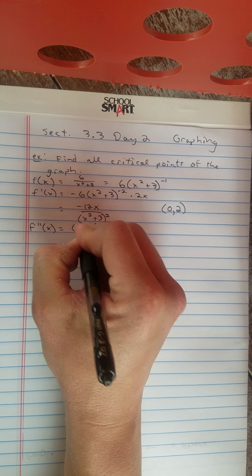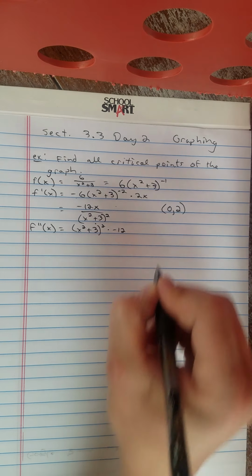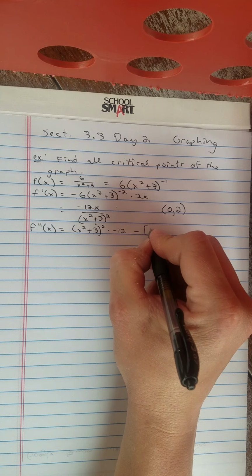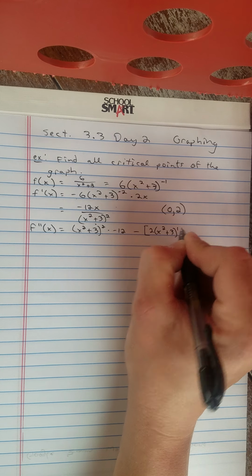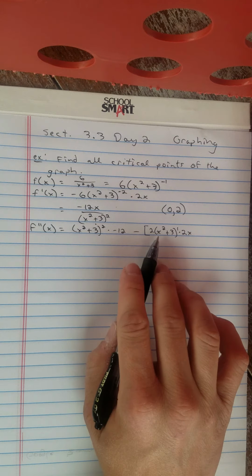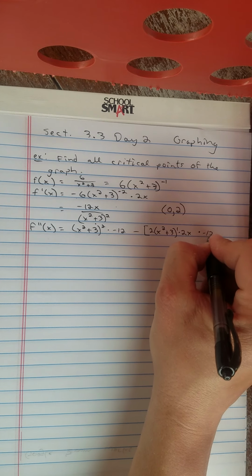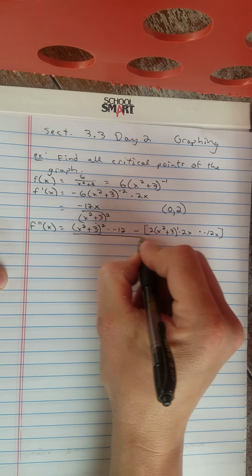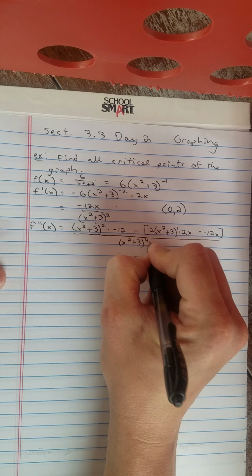Bottom, x squared plus 3 squared, times the derivative of the top, which is negative 12, minus the derivative of the bottom. The derivative of the bottom is a chain rule derivative: 2 times x squared plus 3 to the first power, times the derivative of the inside, which again is 2x. But we have to remember that's the derivative of the bottom times the whole top, negative 12x. All over the bottom squared, so x squared plus 3 now instead of being squared is to the fourth.